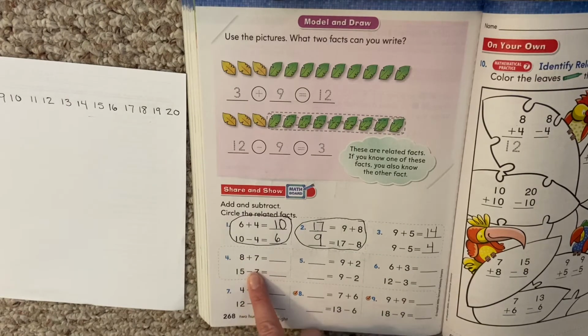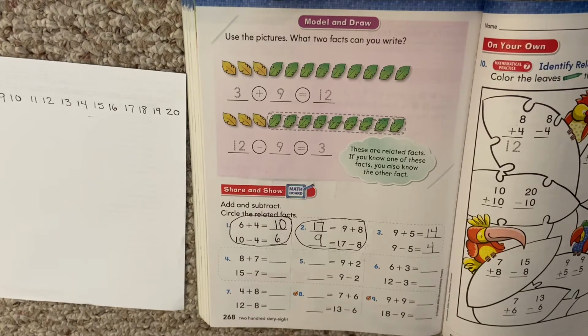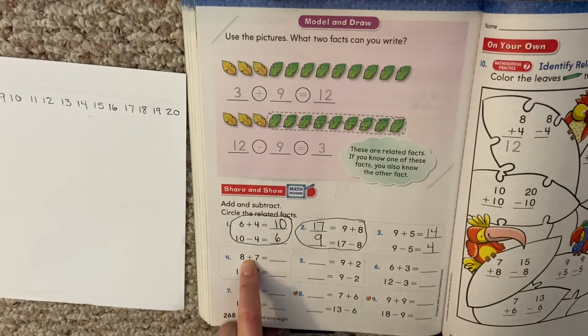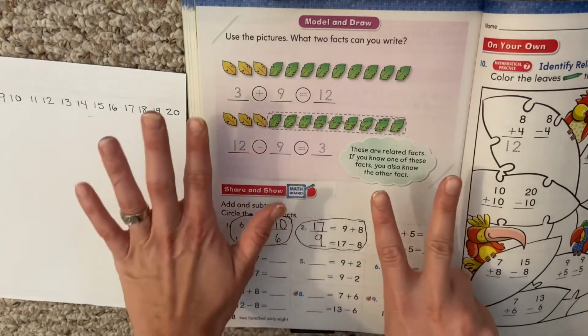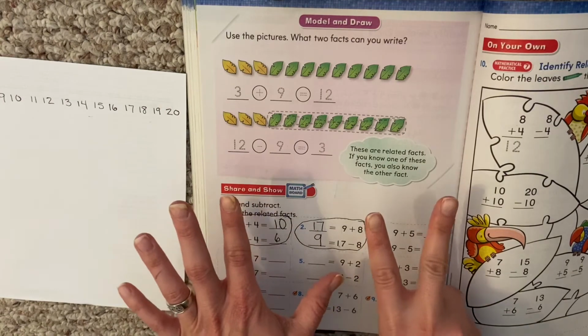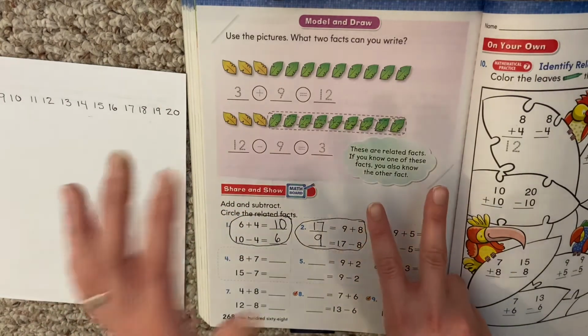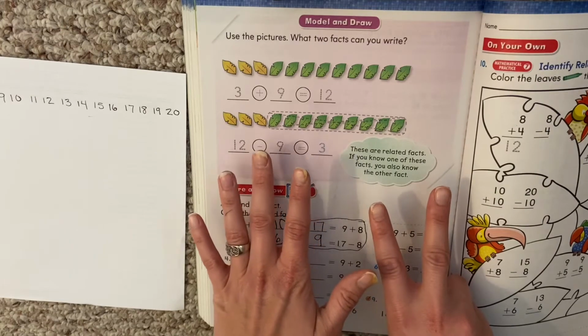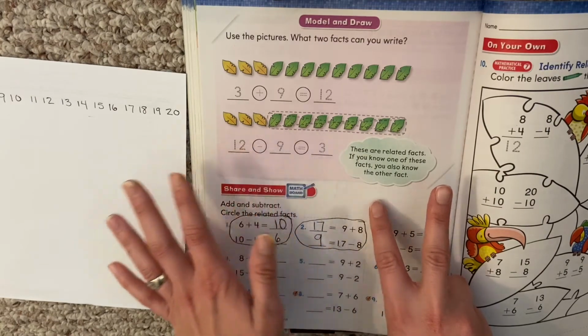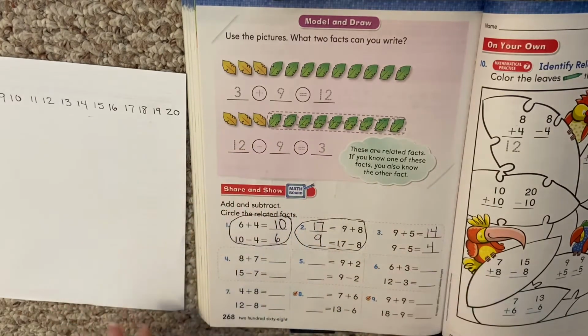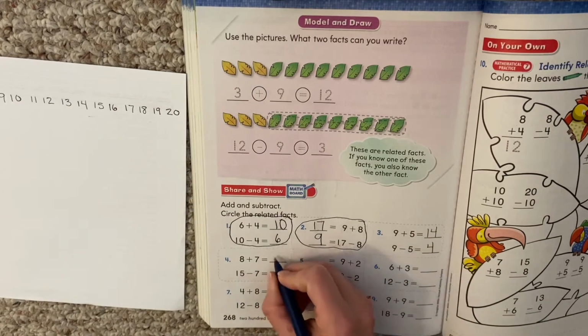Now let's look at this one. 8 plus 7. Well, let's solve that first. We're going to put 8 in our head, 7 on our fingers. So get your 7 fingers ready. All right, you ready? 8, 9, 10, 11, 12, 13, 14, 15. 8 plus 7 is 15.